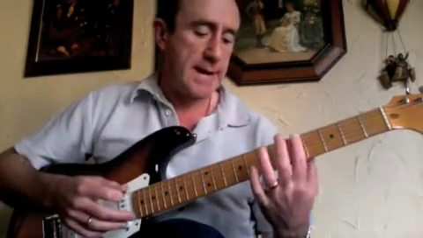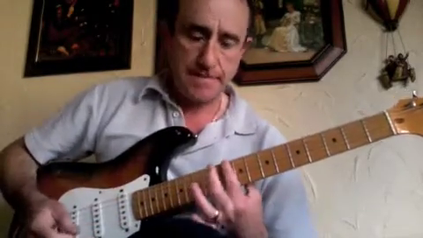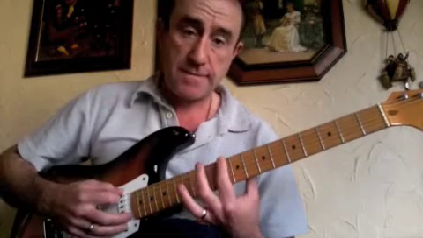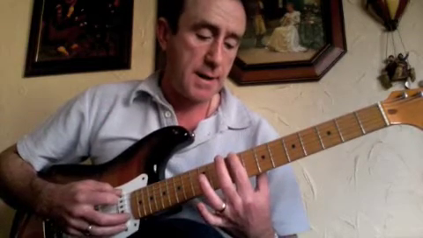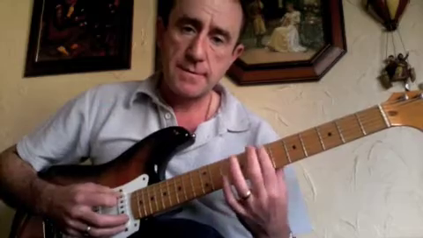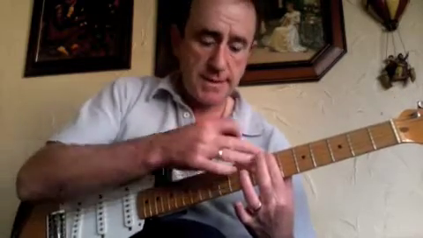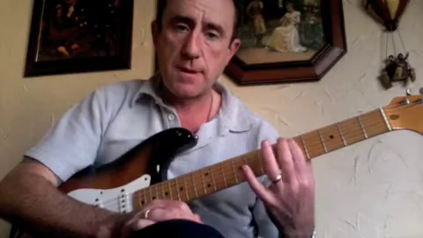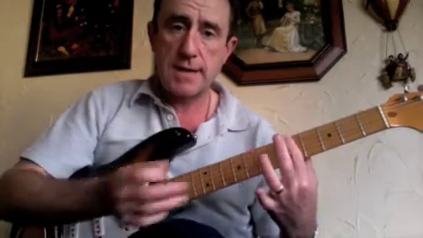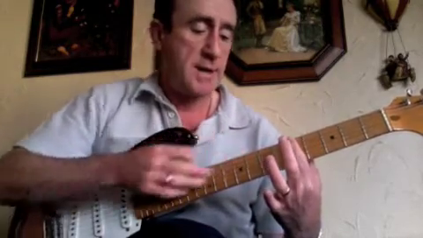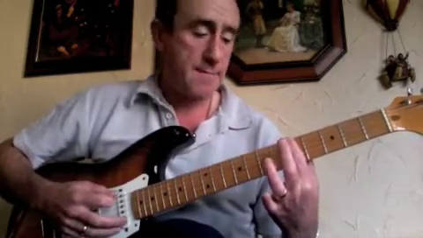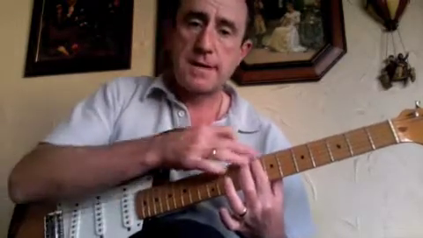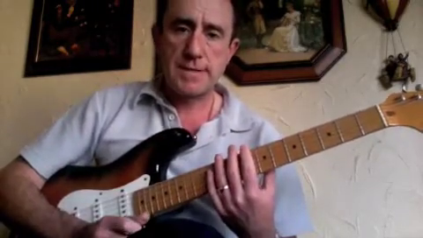If you wanted to find D at the 10th fret, and find D's relative minor, you go back 3 frets, so from 10 you go 9, 8, 7. B natural minor is D major's relative minor, and equally it works the other way. If you're on a minor key and you want to find its relative major, from A up 3 frets, you go up to the 8th fret, and that will give you the relative major.